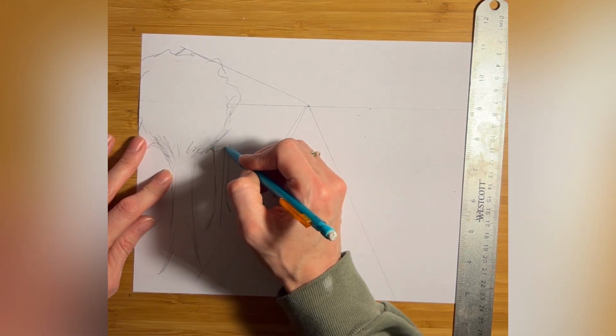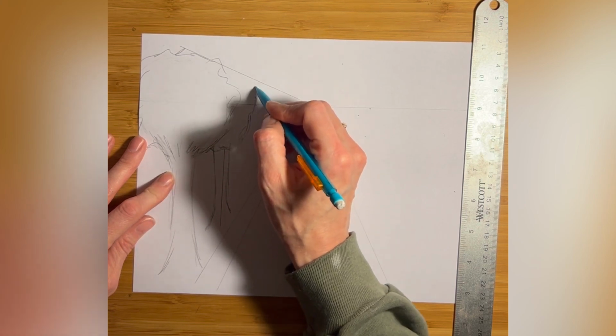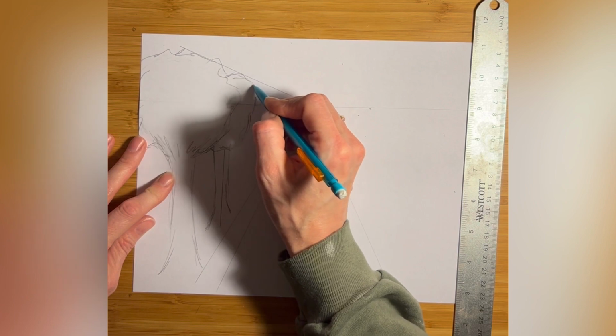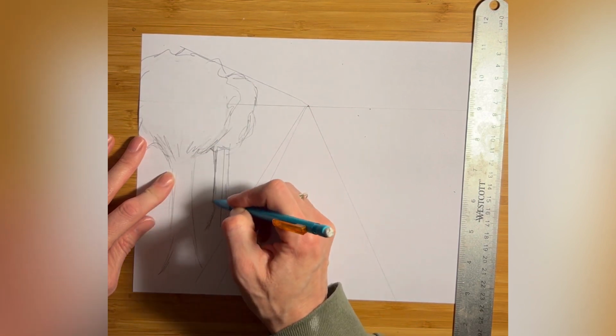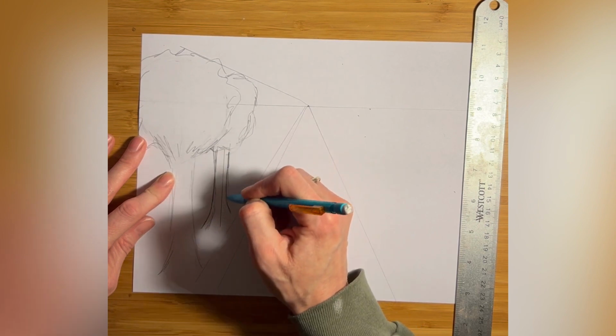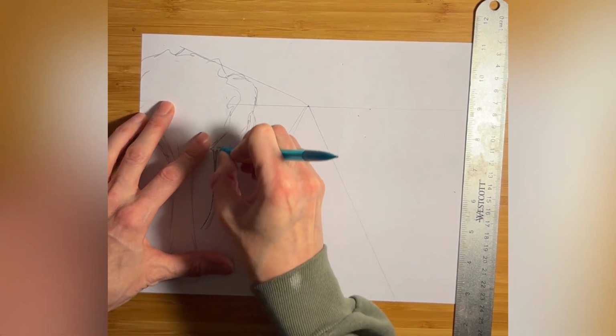Because you're kind of fighting your brain right now. Your brain is going to want to do things different than what this math is telling you to do. Okay, so there's my tree trunk. I'm going to get rid of that guideline now.